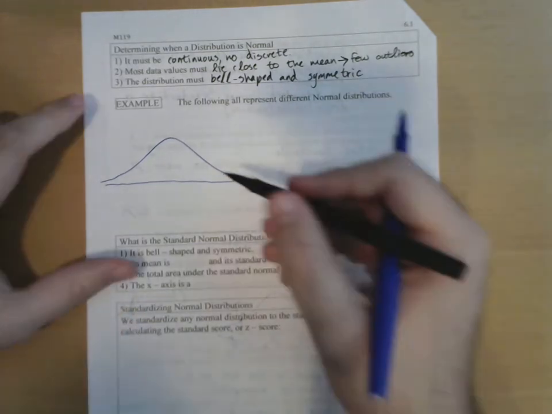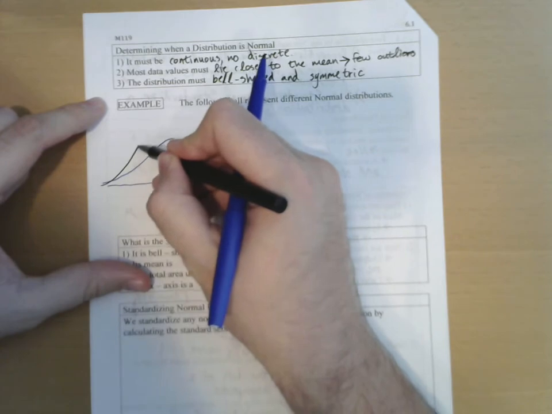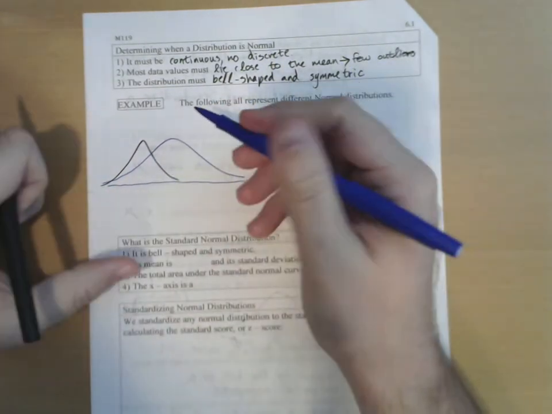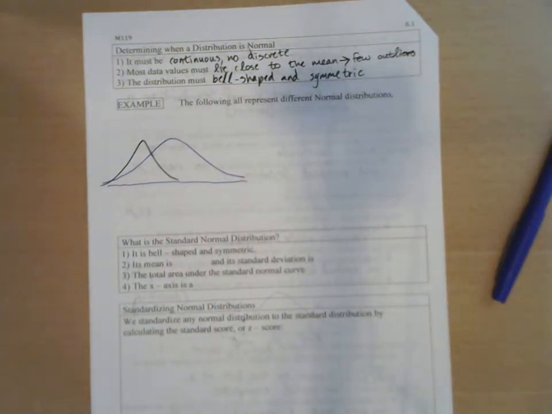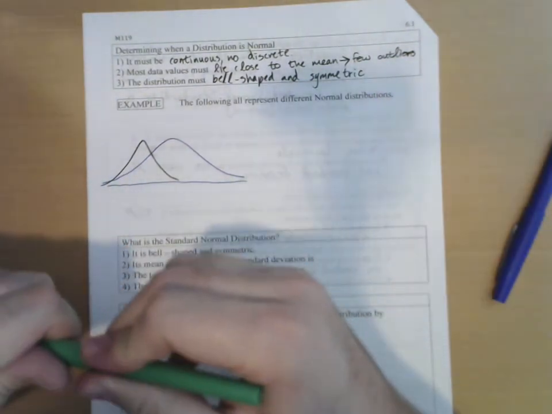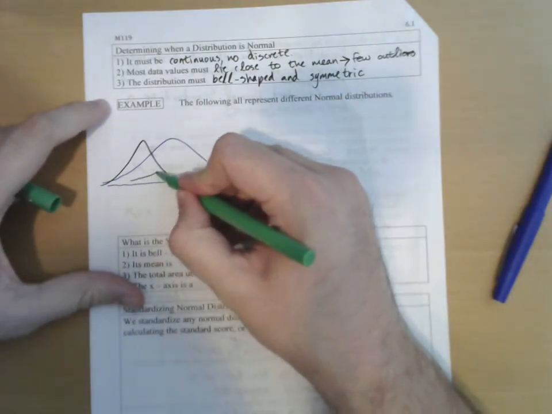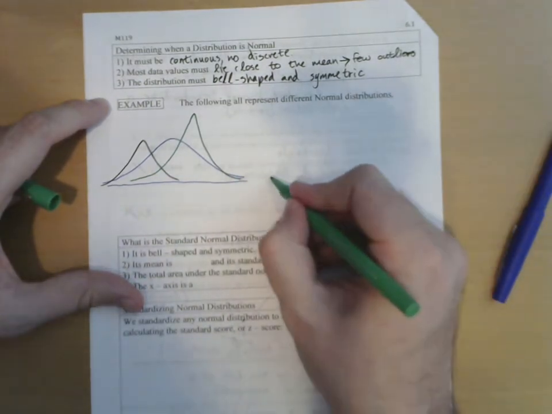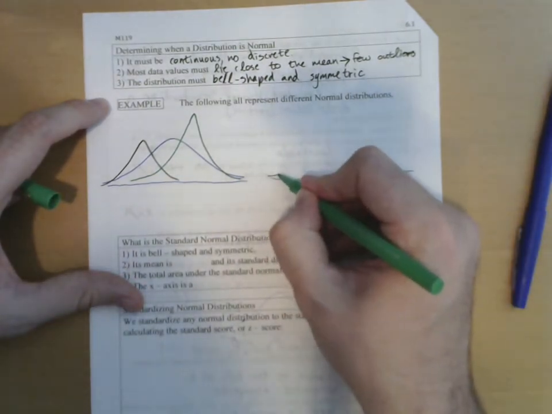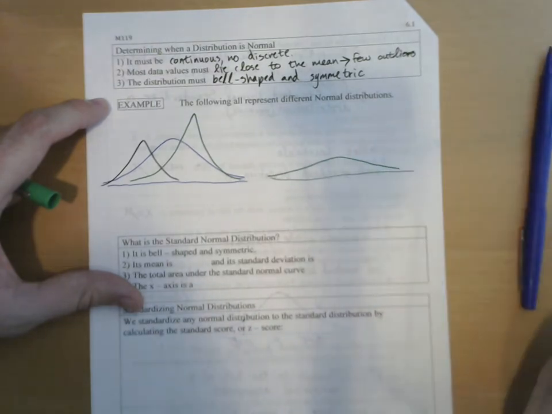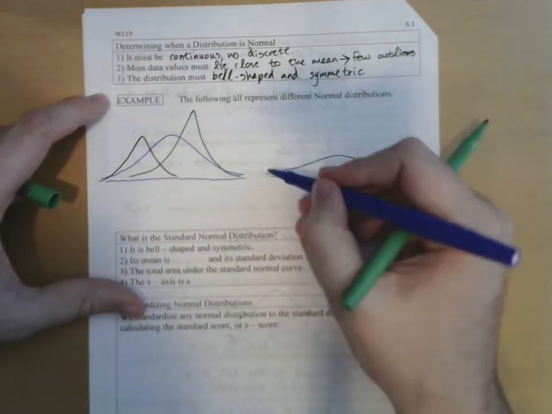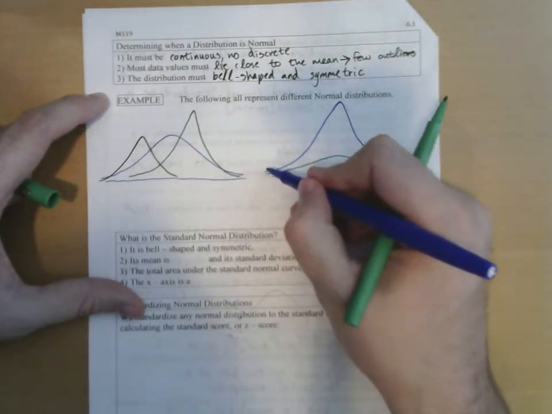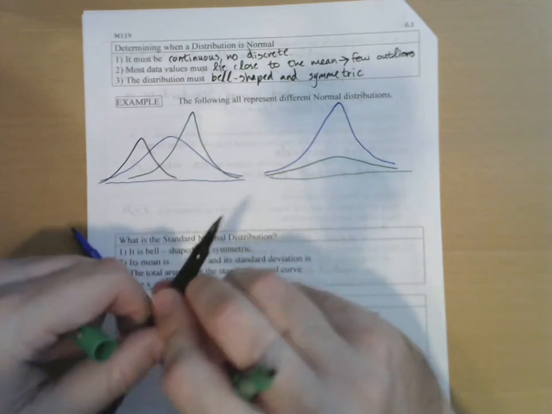But we could also have something like this, something like this, or something like this. Let's do it in a third color.